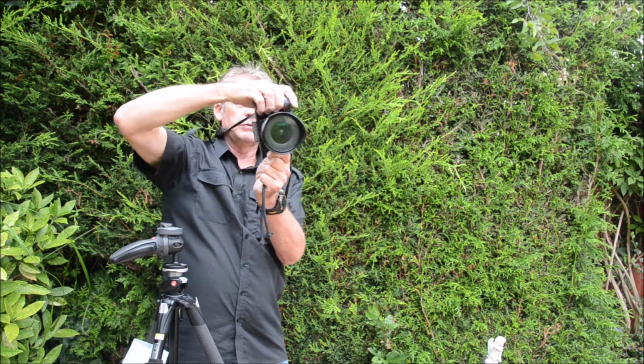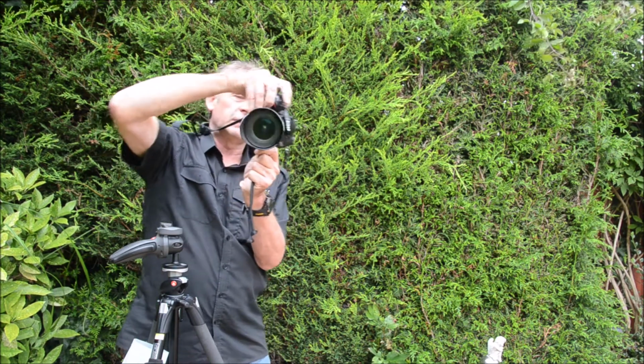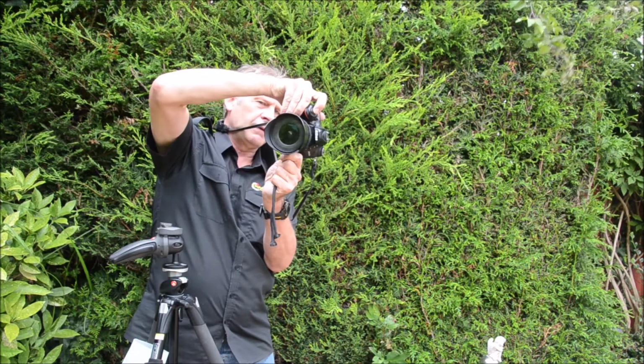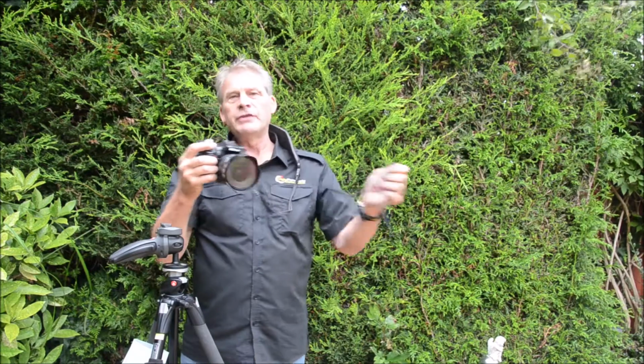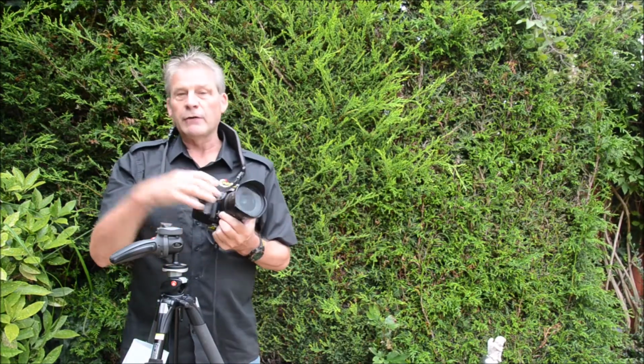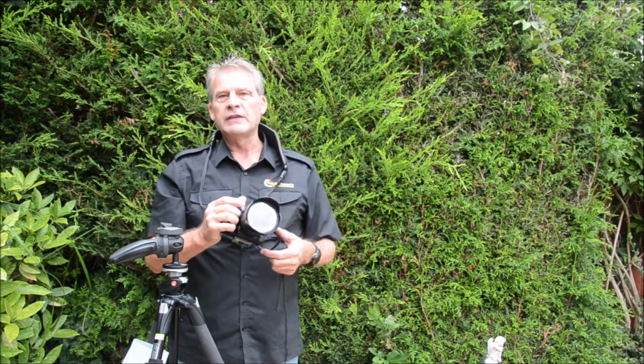Obviously, that's probably not the most stable position to hold your camera still. In fact, I might do that last one again. Felt a bit shaky. There we go. And so what we'll do is we'll pop indoors now, and I'll stitch those together, and we'll see just how we've done.